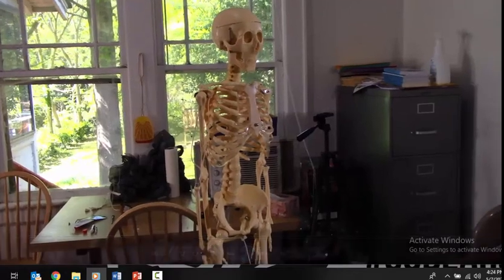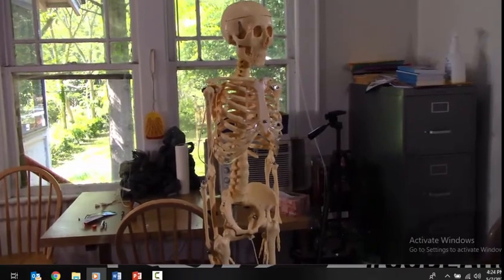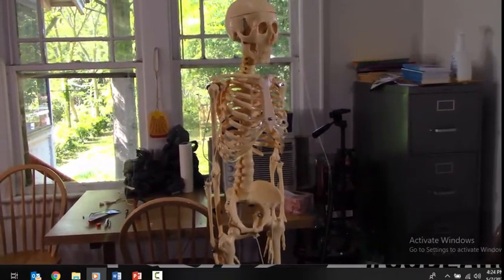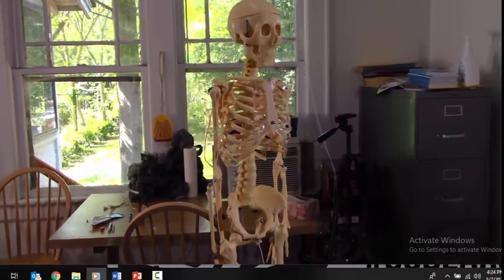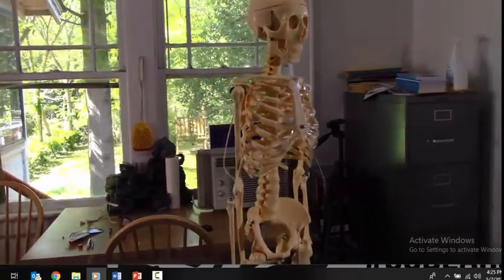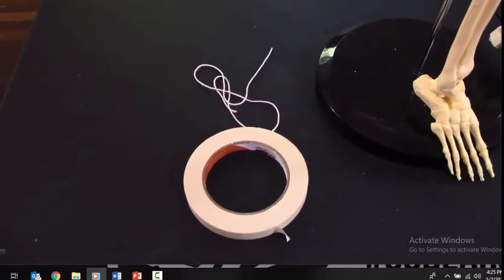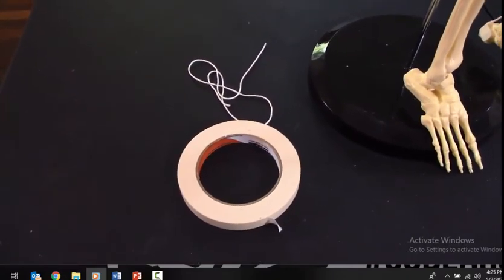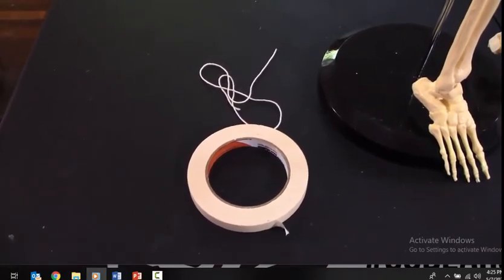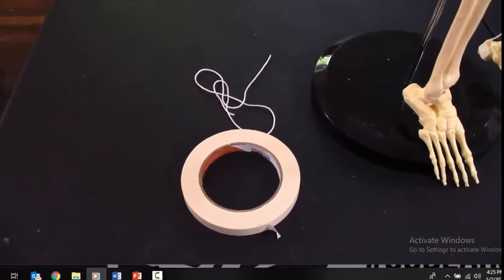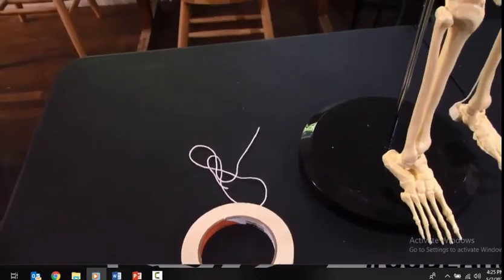This is my friend Frank the Skeleton, and he's going to help me learn origin and insertions on muscles. There are 7 different muscles that we want to do this process on. We want to use the tape and the string provided with the Carolina kit to use the string as the muscle and then to attach it with the tape. So let's go through 7 muscles on Frank, on my skeleton.